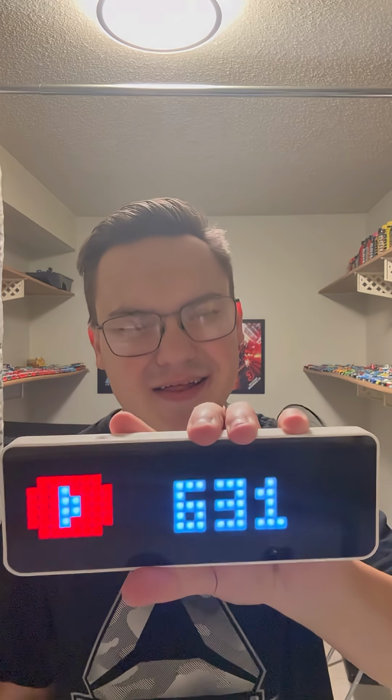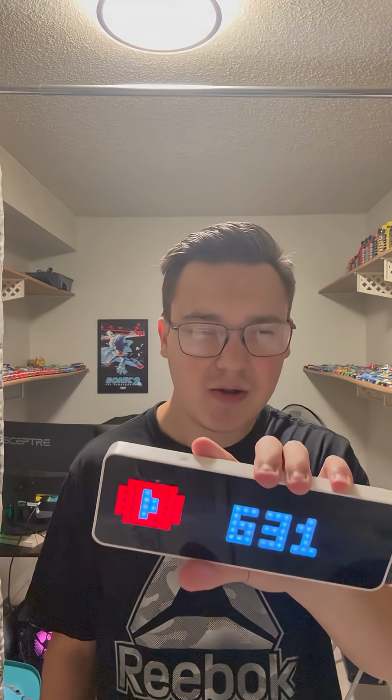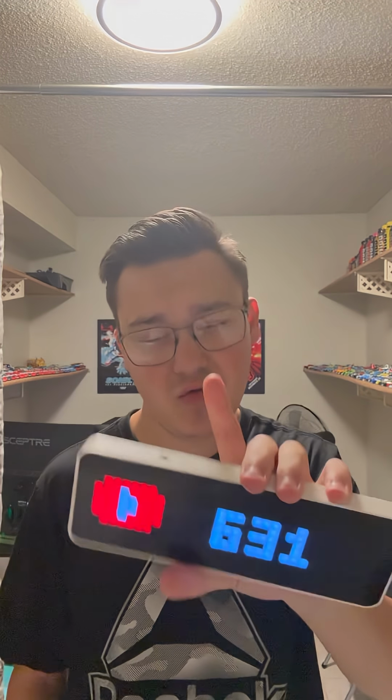This is the Wanzi alarm clock. Now, it is a pretty cool clock because it also counts real-time subscribers. The way you get it to do that is basically you turn this thing on right here by pushing these two buttons that are right here.